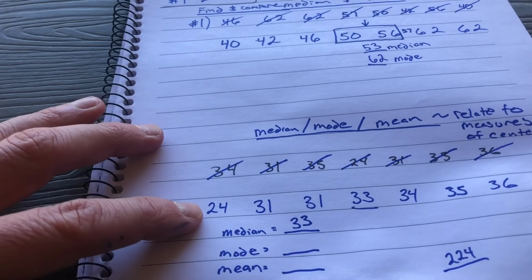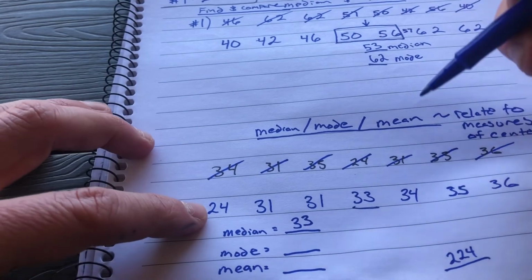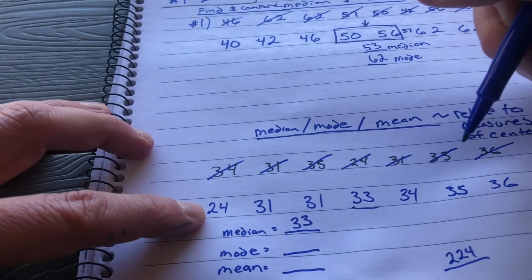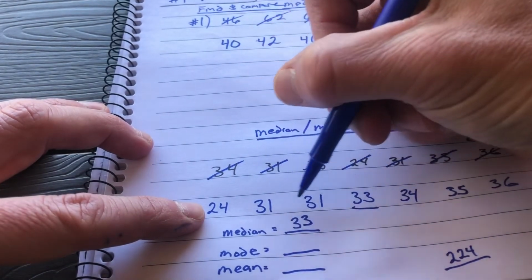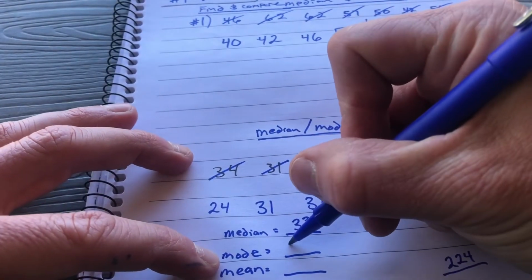Now, we're going to go find our mode. Since we put them in order from least to greatest, we're just going to find the number we have the most of. And I see that all of these numbers I only have one of, except for these two guys. 31, I've got two of them, so that's the number I have the most of.